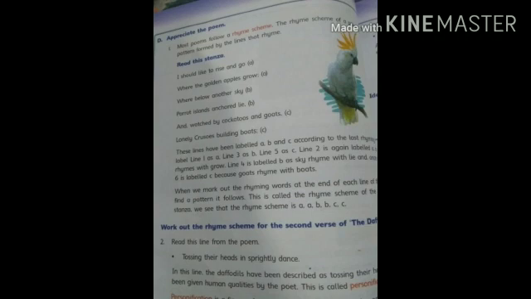It means the scheme is different from the first one. AA means it's a separate scheme, BB means it's the next scheme, and in the last two lines there is written CC. It means again the sound makes a difference, goats and boats. Okay, now the rhyme scheme just creates the beauty of the poem.